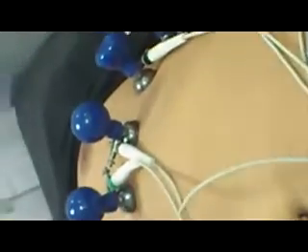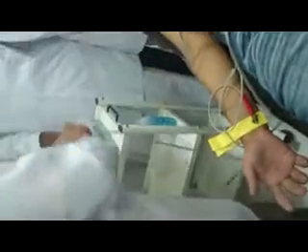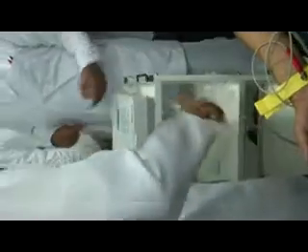Before you start the ECG, you must check all the electrodes, whether they are connected or not, because if they are loose, you will not get the ECG properly. Okay? So now everything is connected. Now we take the cell. It must be attached to the machine, otherwise you will get nothing. Okay? Turn on the machine.